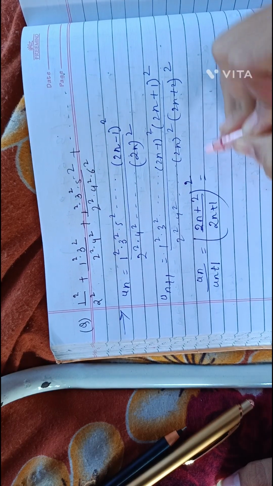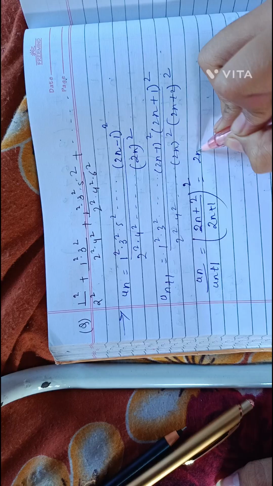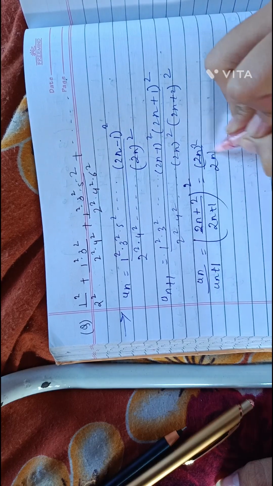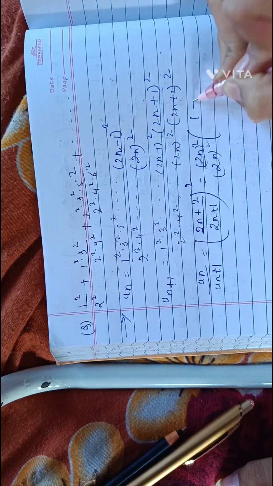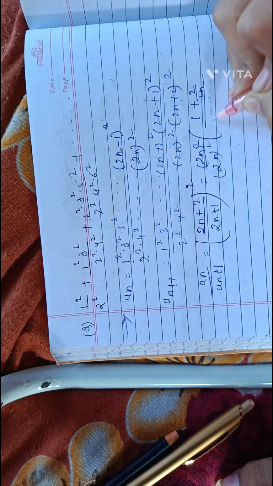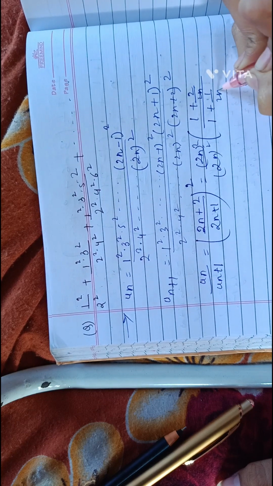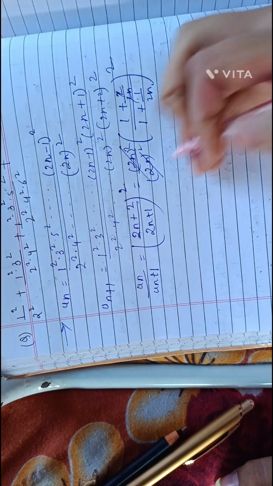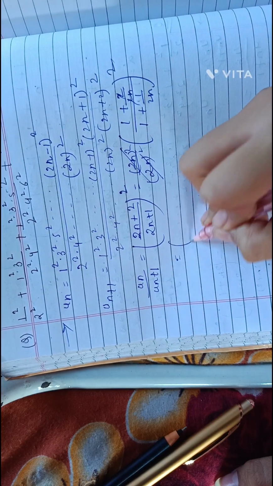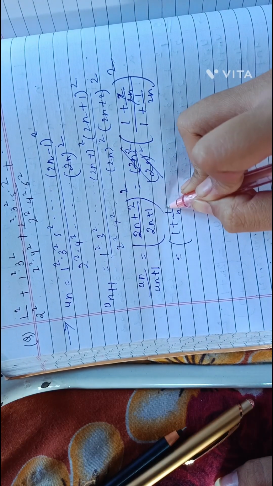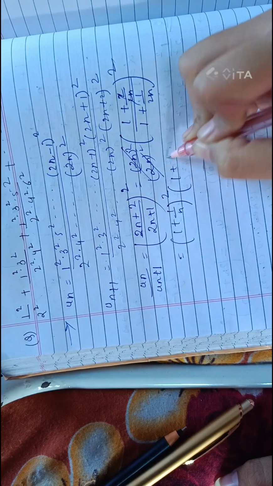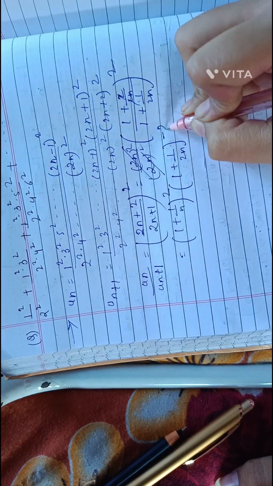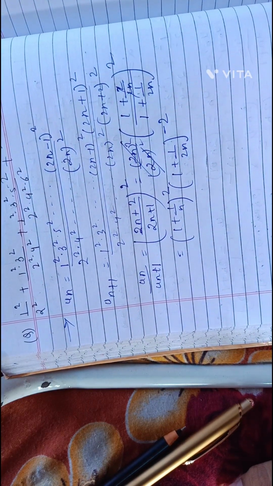Now I'll take 2n square as a common. So I'm getting 1 plus 2 upon 2n upon 1 plus 1 upon 2n. So finally 1 plus 1 upon n whole square and 1 plus 1 upon 2n to the power minus 2.